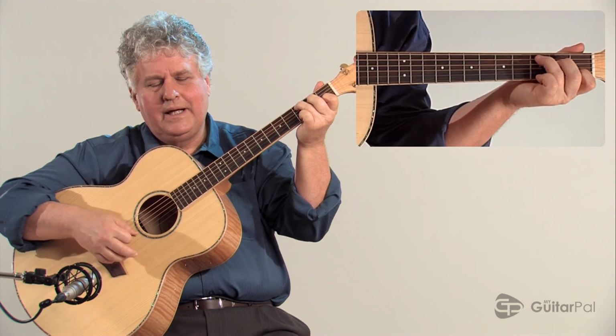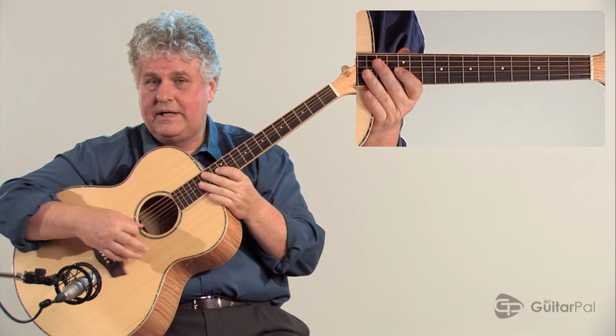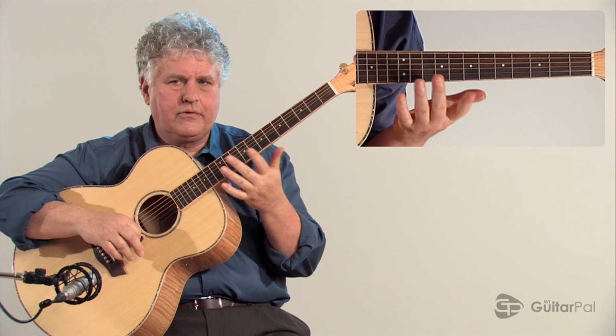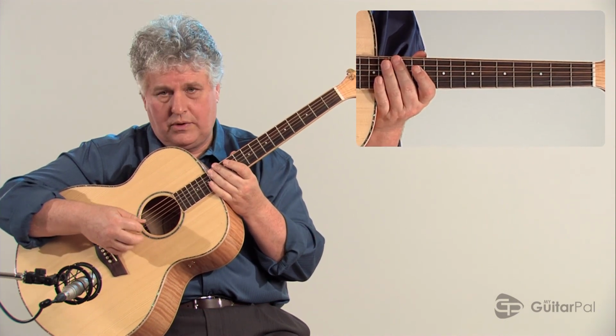Get the idea. So the best thing to do is to take each chord and just work through the alternating basses one chord at a time.